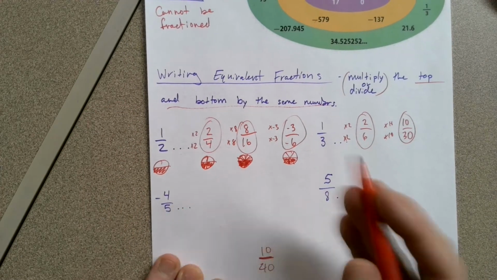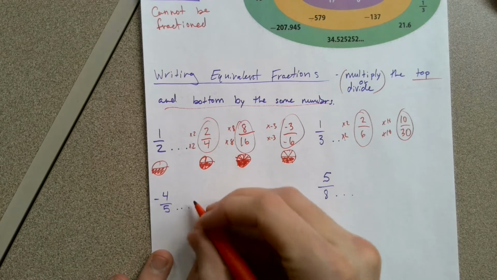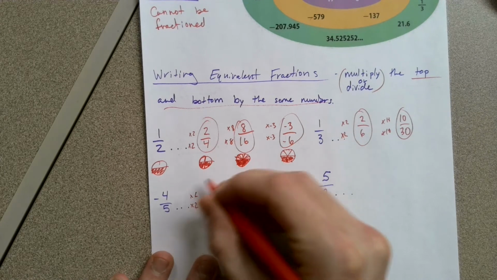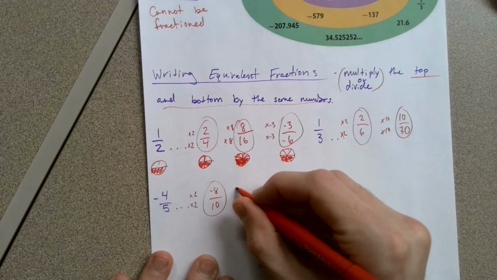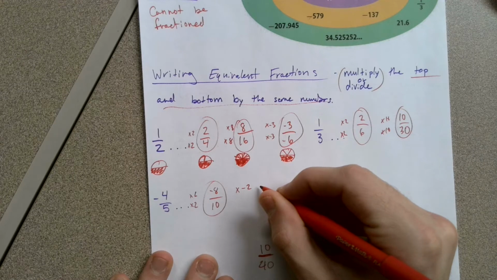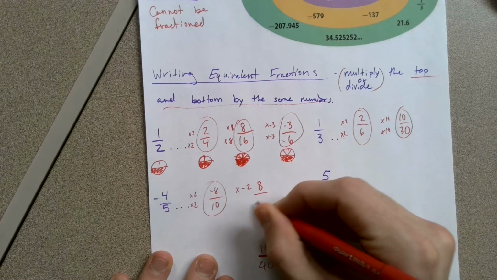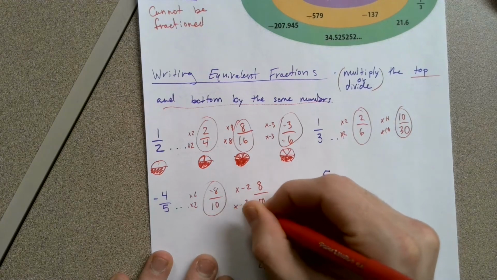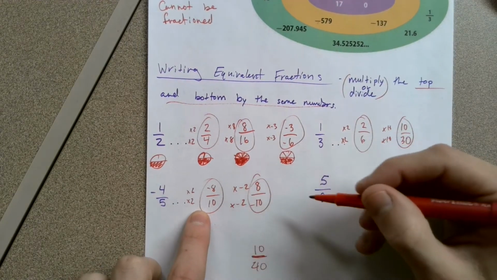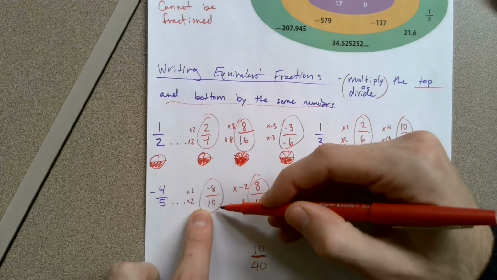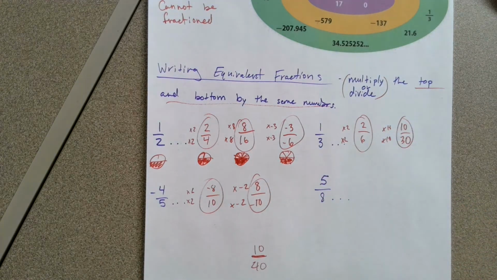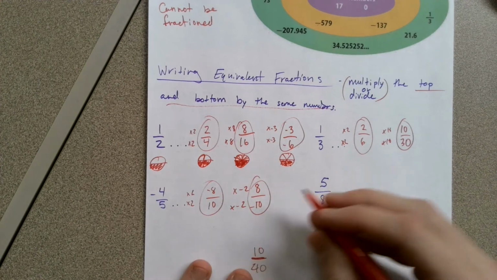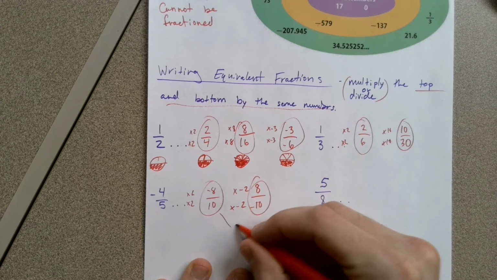We have a negative number. That's okay. As long as we still multiply and follow the same rules, that is okay. Let's multiply by 2. It's -8 on top, 10 on bottom. Checks out. Works out. Multiply by -2. That would put +8 on top, -10 on bottom. This works out as well because a negative divided by a positive, and a positive divided by a negative, are both going to be a negative answer. So that works out. That is okay. These are the same thing.